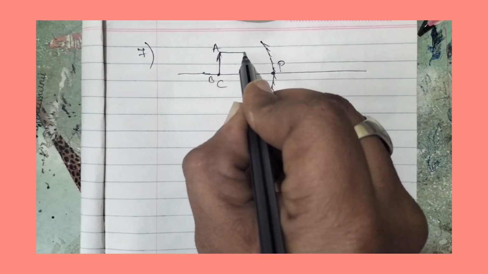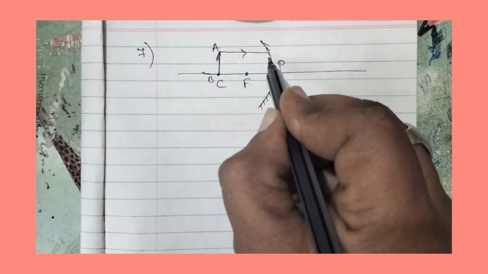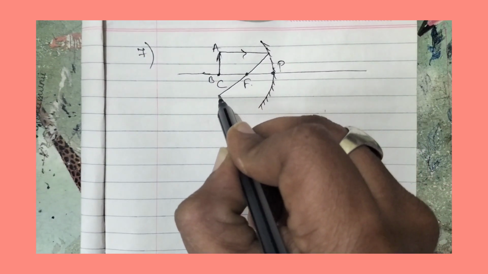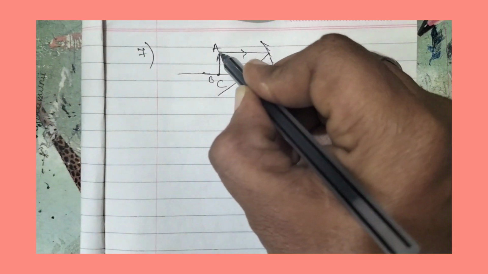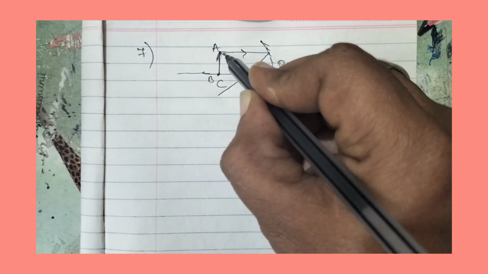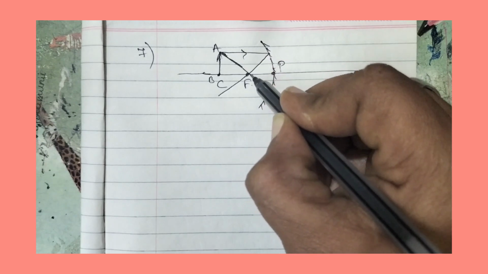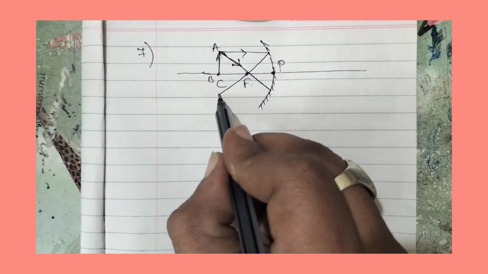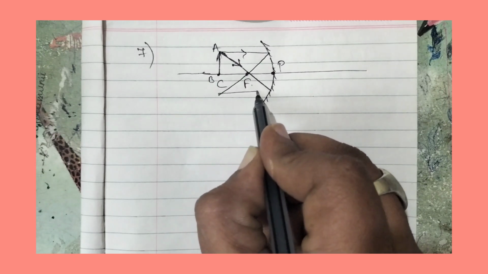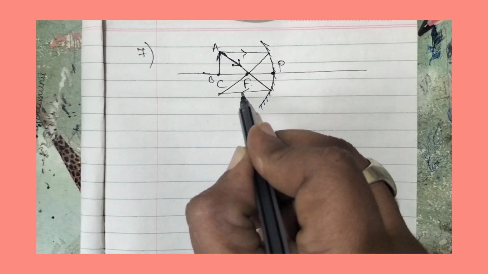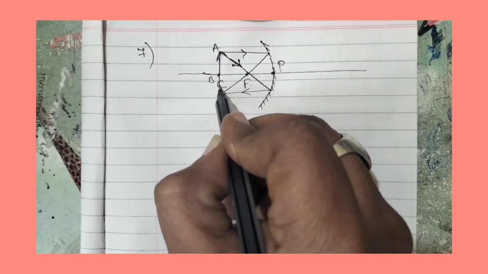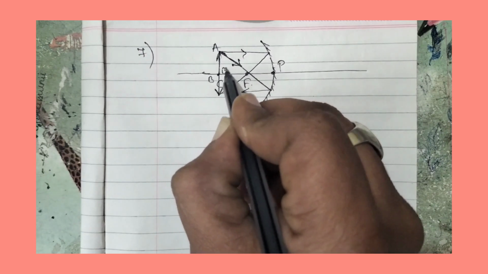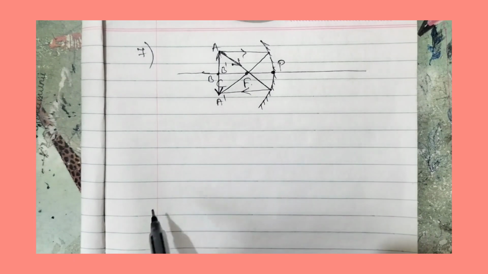The light ray which is parallel to the principal axis, after reflection it passes through the principal focus. Then the light ray which passes through the principal focus, after reflection it is parallel to the principal axis. So now here where the two light rays meet, there the image is formed. This is B dash and this is A dash.